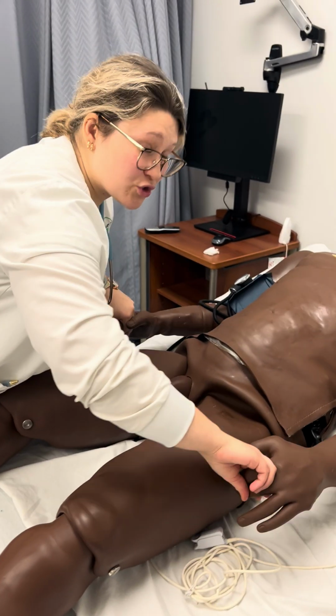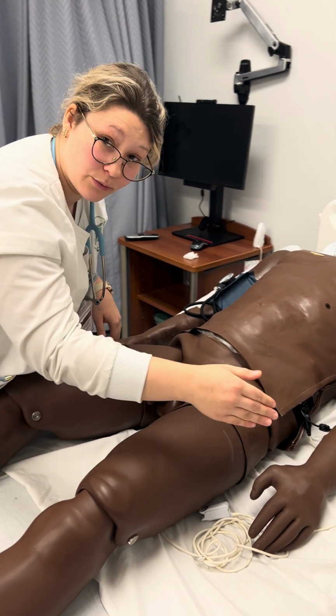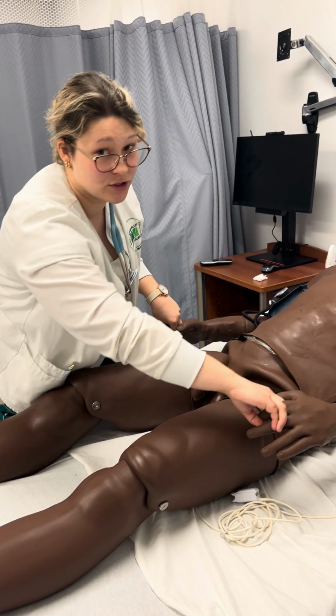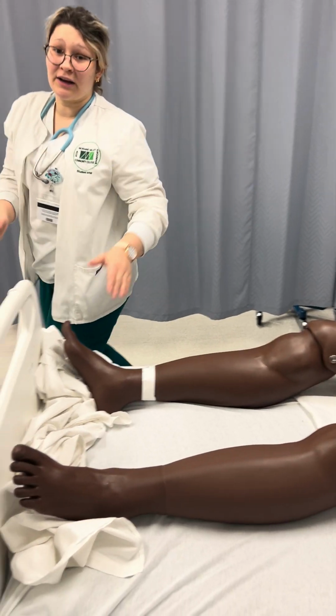After I've done that, what I'm gonna have the patient do is grab onto my fingers and squeeze as hard as he can. I'm checking for his strength. It's bilaterally equal on both sides, okay? And then I'm gonna pull against him and he's gonna pull towards him. I'm also checking strength with resistance. It's equal bilateral. I'm gonna move down to the feet, okay?